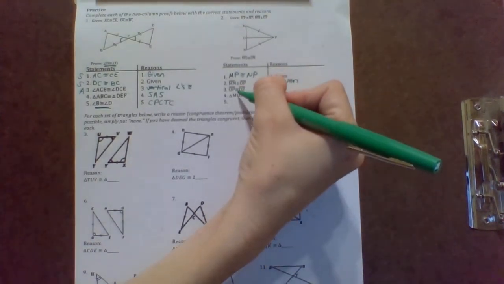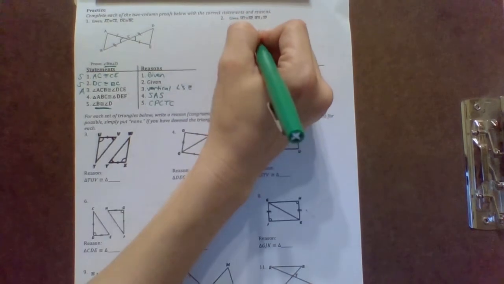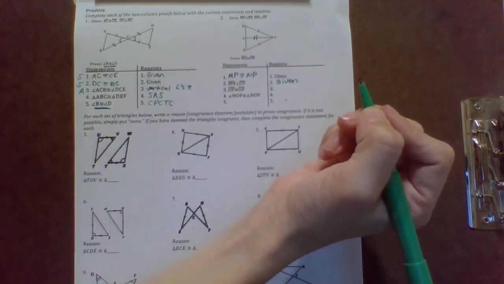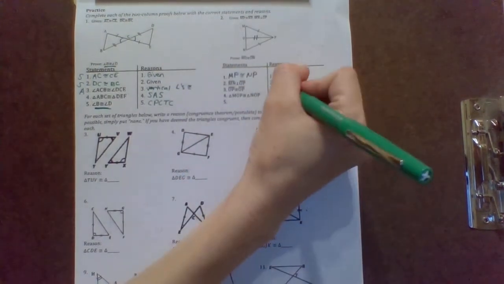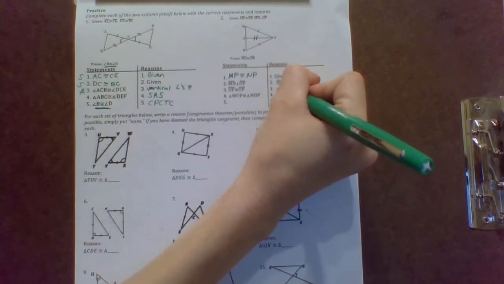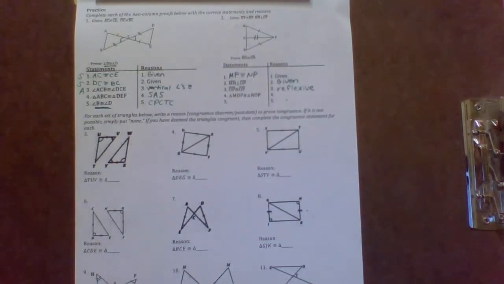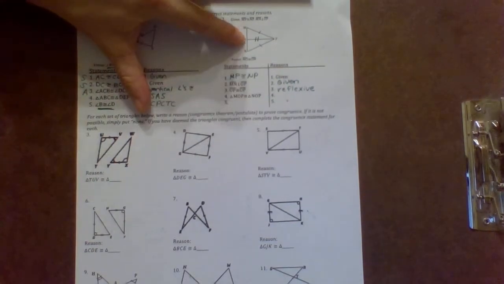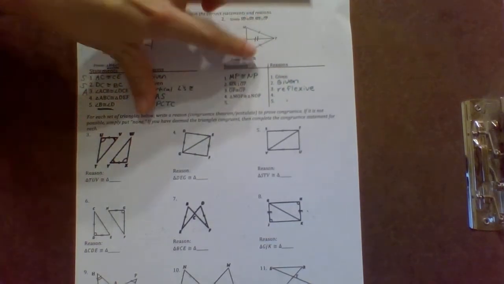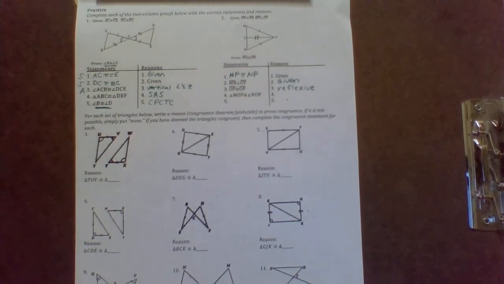Then it says OP is congruent to OP. Well, if that's congruent to itself, that is going to be the reflexive property. The reflexive property. And I put 2 tick marks there because they already had 1 tick mark on the triangles already, so I just moved to the next number.